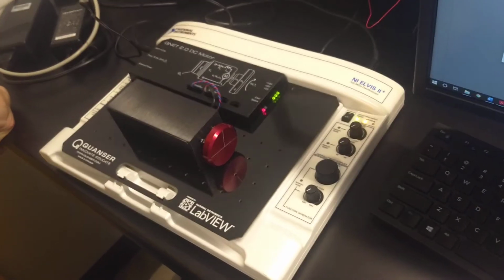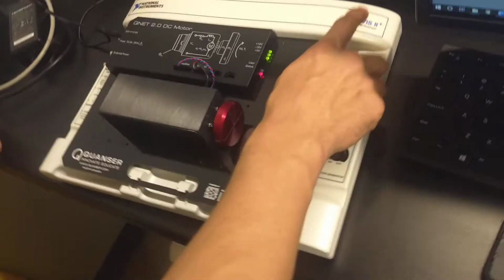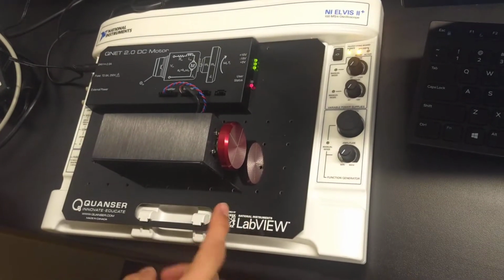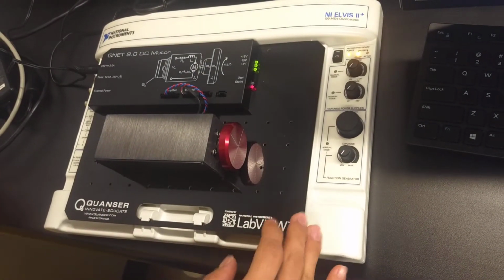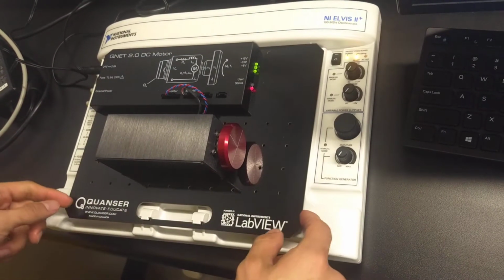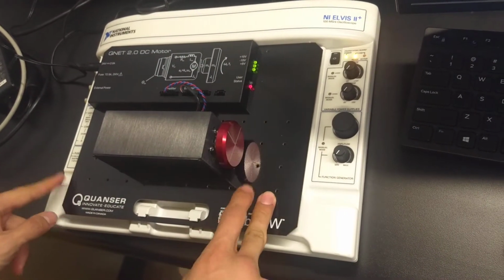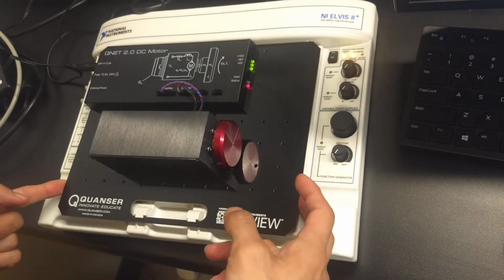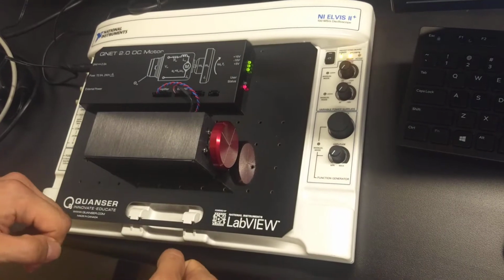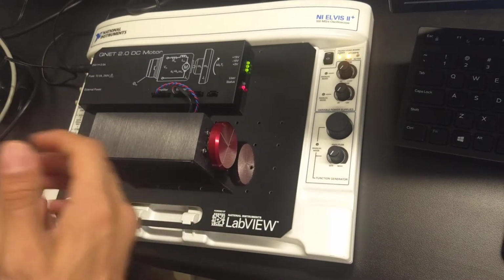We have two boards here: an NI ELVIS II+ and the LabVIEW Quanser DC motor, the QNet 2.0 version. It's a pre-assembled board, so all we need to do is attach them to each other, because it has connections for it.